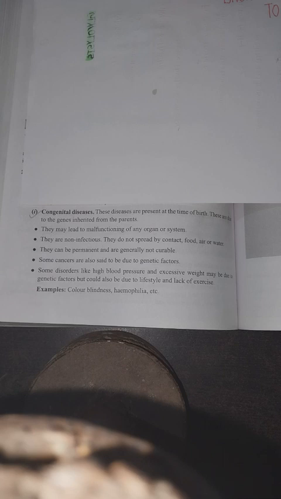These are due to genes, variations and inheritance, the principle of inheritance which was given by Mendel. This follows this principle, and due to this we can see all these problems in an individual because of problems in the genes from past generations. Some examples of congenital diseases are color blindness, hemophilia, etc.